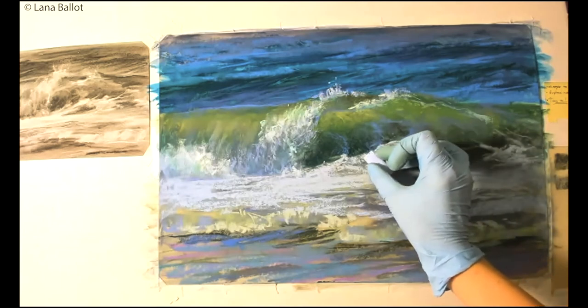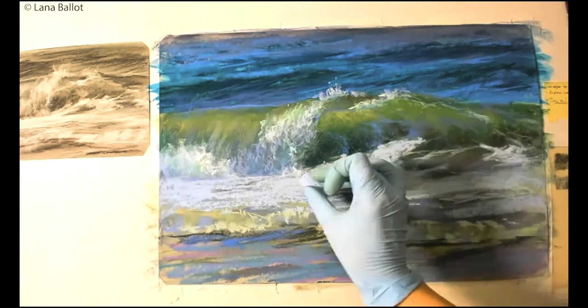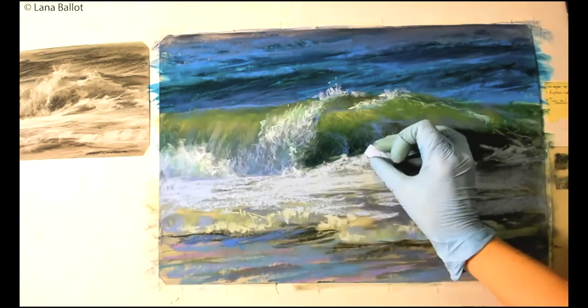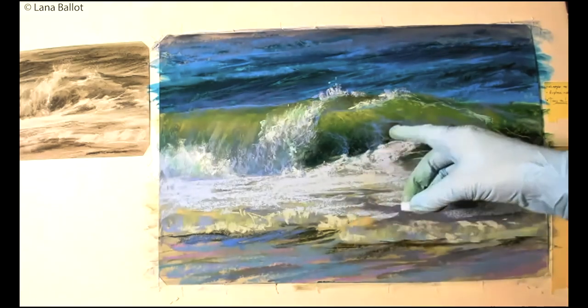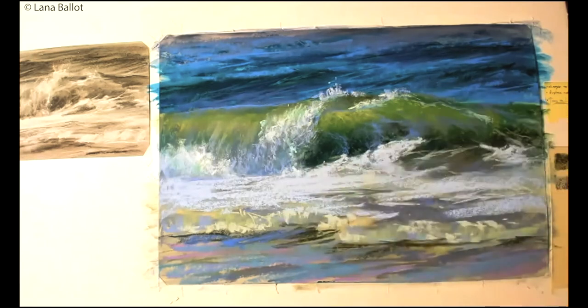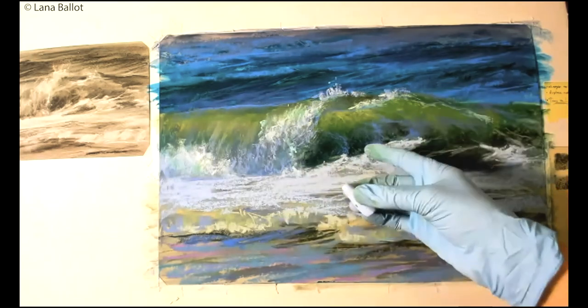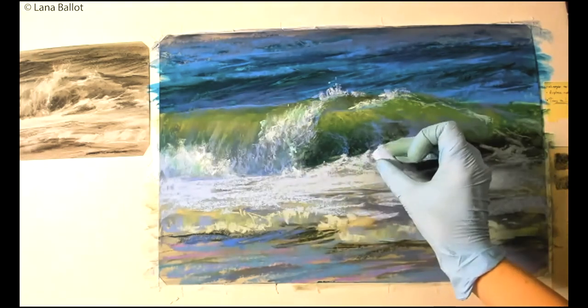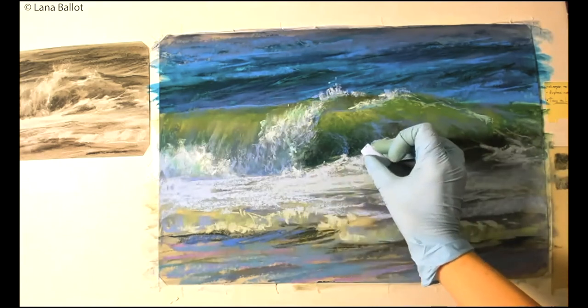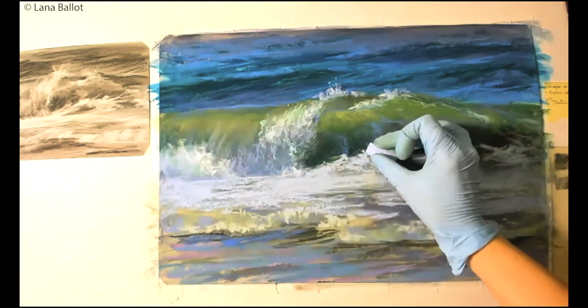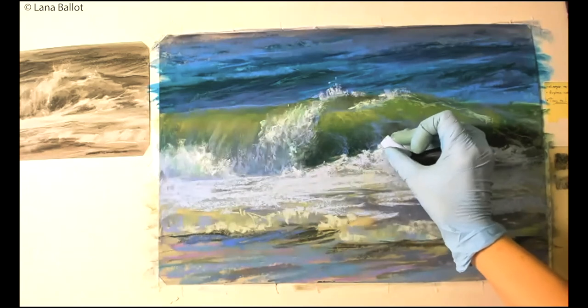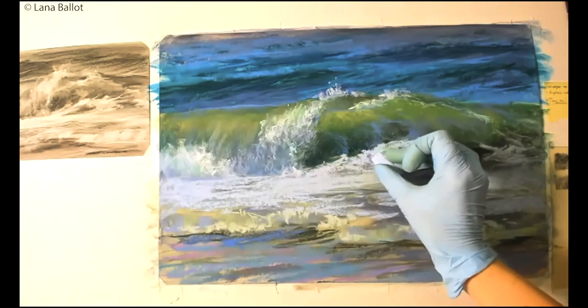So this is that edge again that I was talking about. Kind of got a little bit too much of this direct kind of line that just rises. I want to add a little bit more to it, to break it up maybe a little bit more.